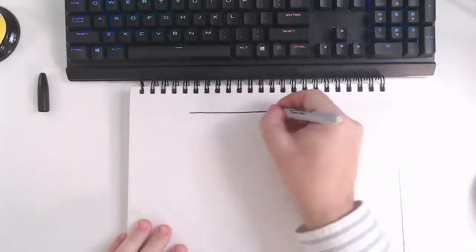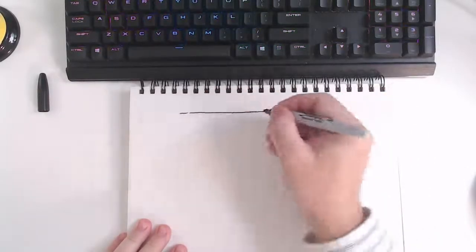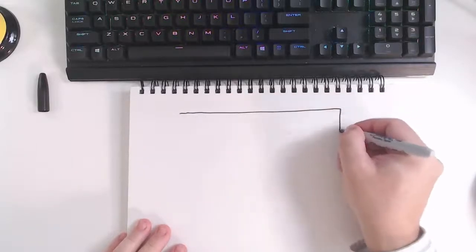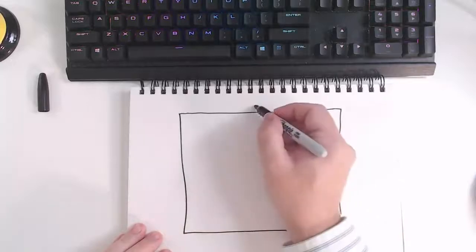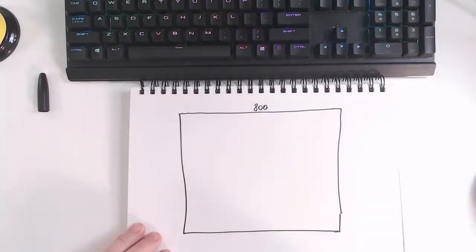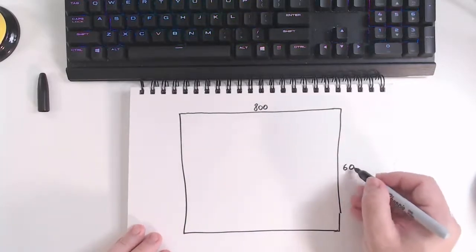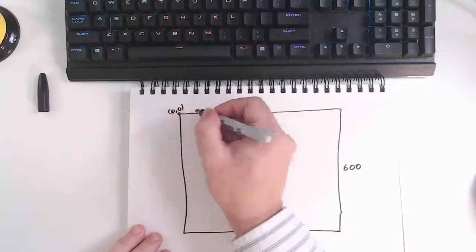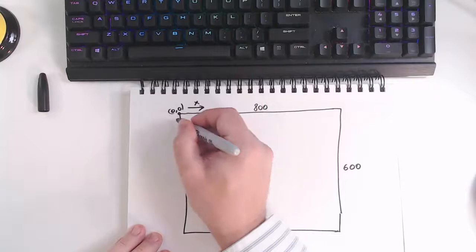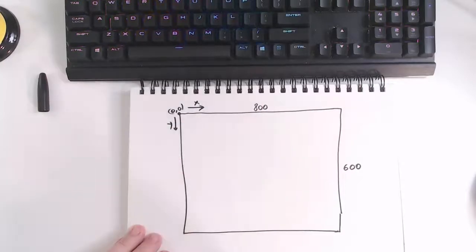So let's visualize here what we want to create, to implement. I'm gonna draw the canvas, and as you know, the canvas in the environment that we are using is 800 by 600 pixels, with the origin in the top left corner here, and the x coordinates go to the right, and the y coordinates go to the bottom.